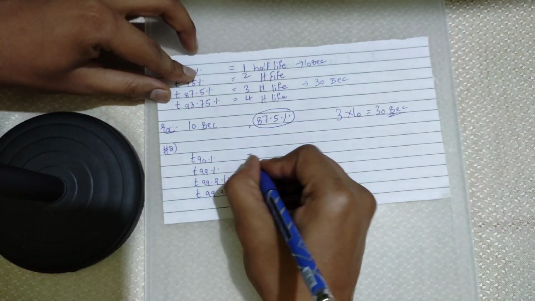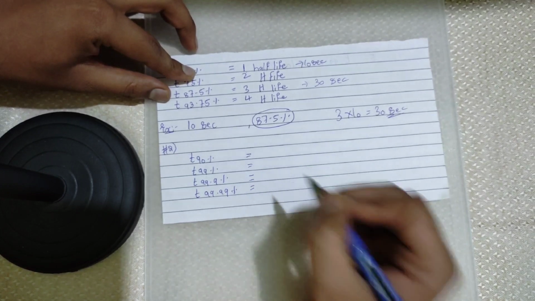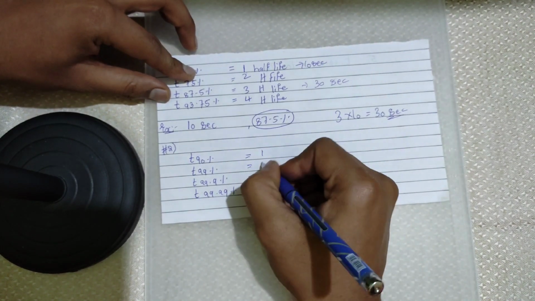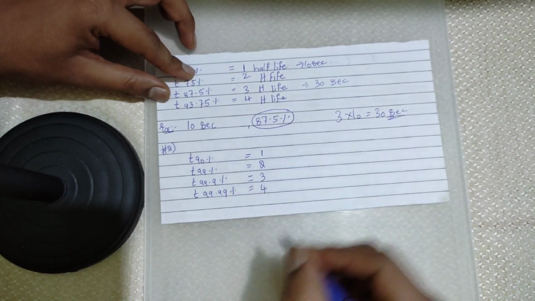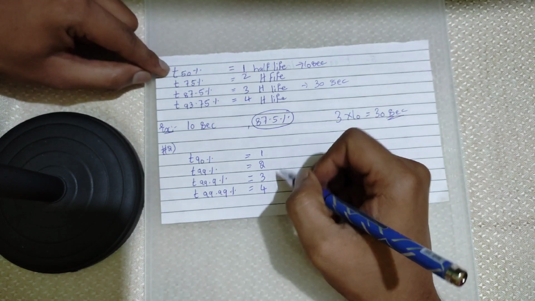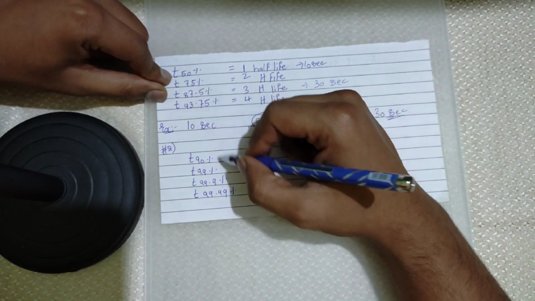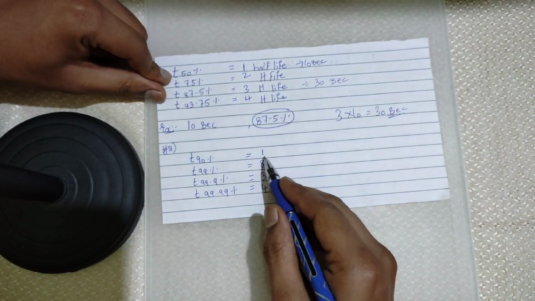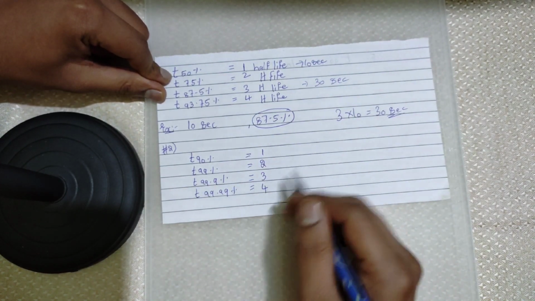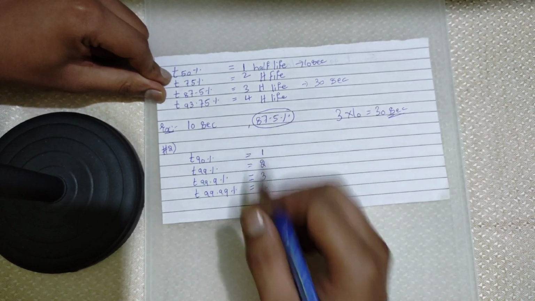Now again, how to solve this? Very simple trick, you have to remember. Again, 1, 2, 3, 4. Now don't write half-life here, because earlier we had 50% of the reaction, so I wrote half-life. That's why I have taken that separately. Just write 1, 2, 3, 4. That's all. Now how will they ask the question? Similarly as in the previous case.